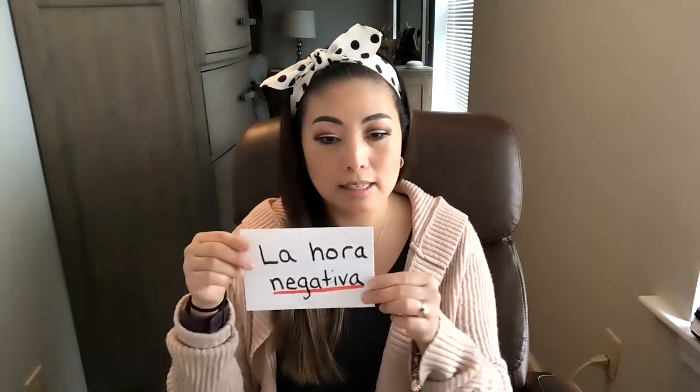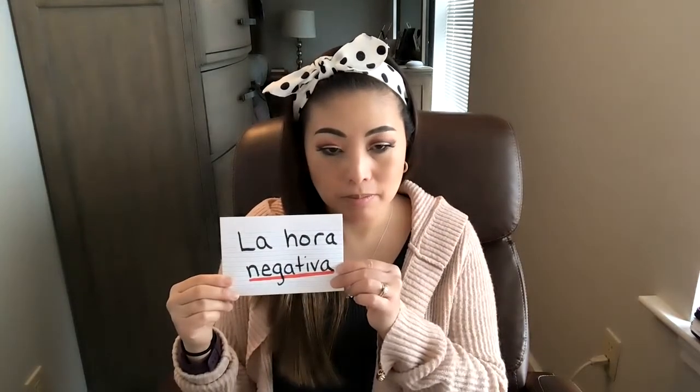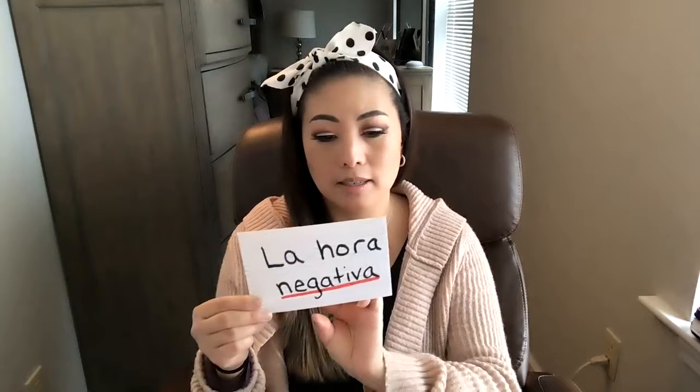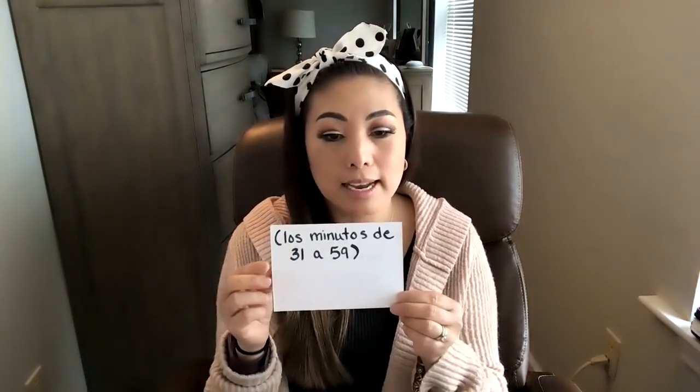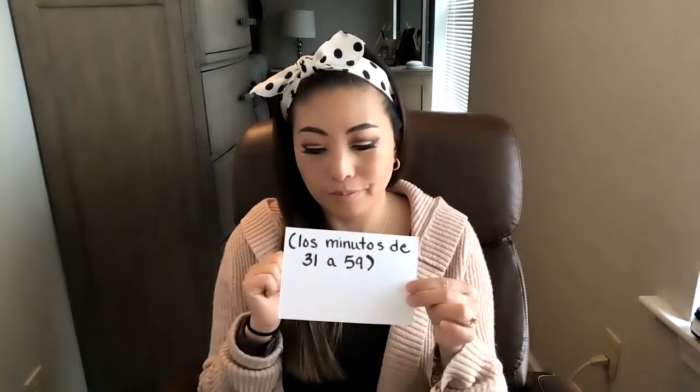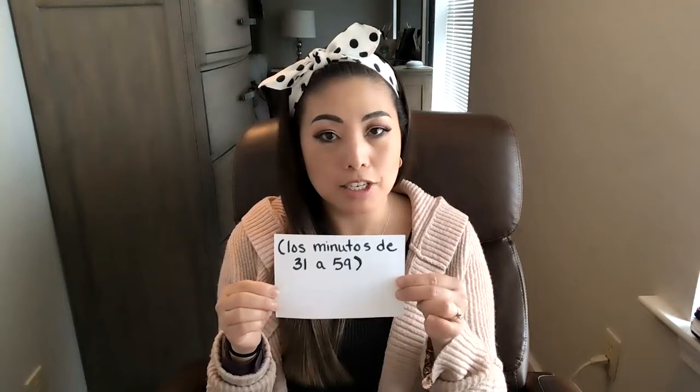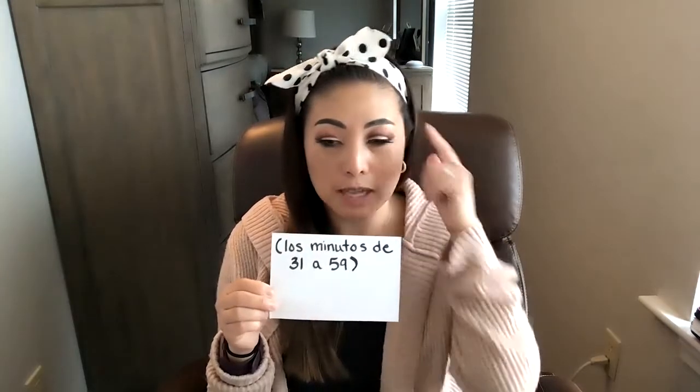Once you hit 30, if you go past 30, then it's la hora negativa, which are los minutos de 31 a 59. So let me give you an illustration so you can kind of visualize it.